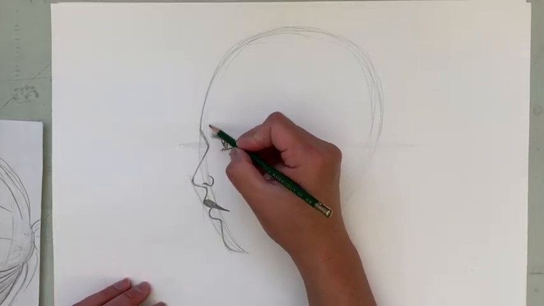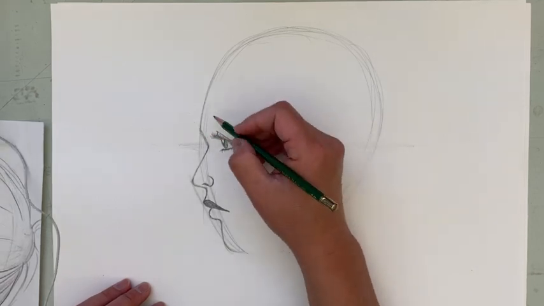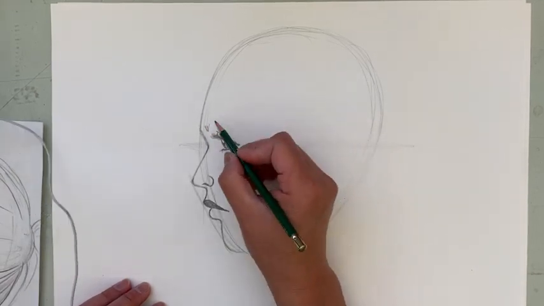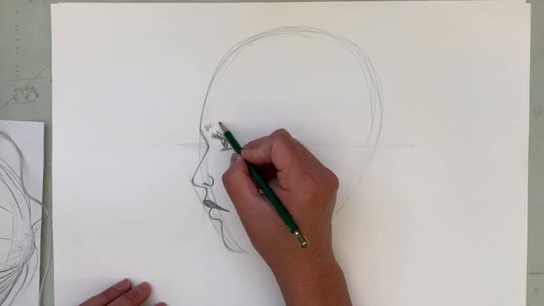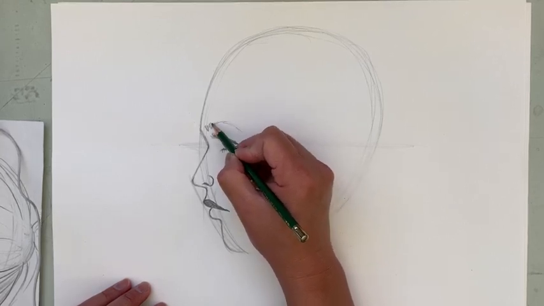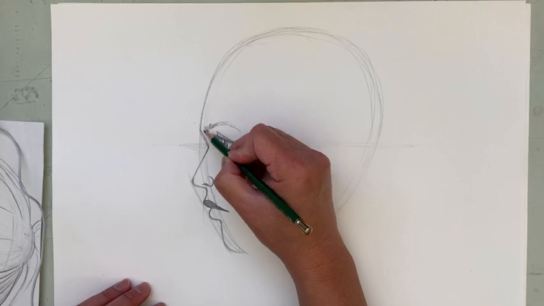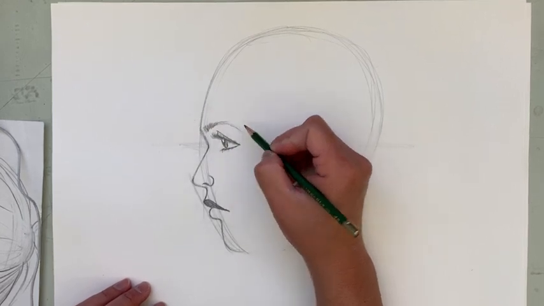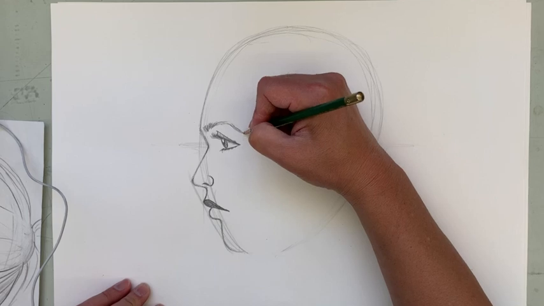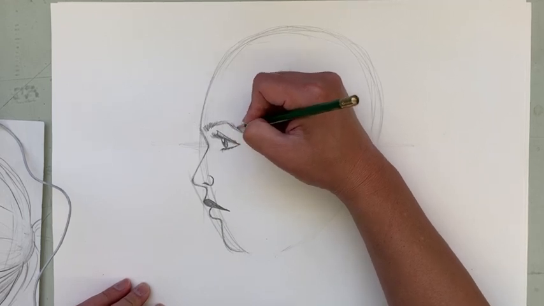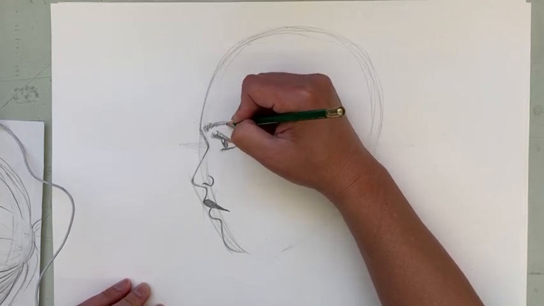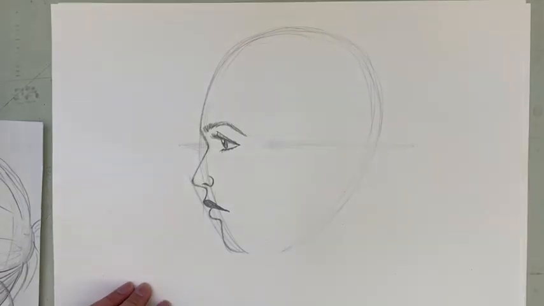Now eyebrows, they're going to frame the face, or the eyes, excuse me, not the face, the eyes. So we're gonna have them kind of wrap around. Start here, brow, and wrap around, just like so.